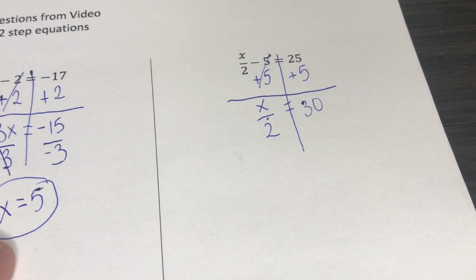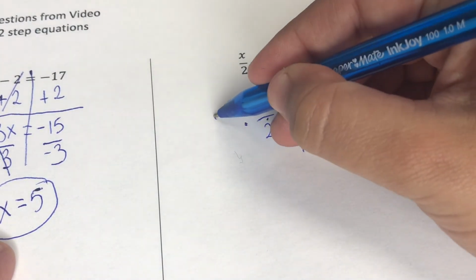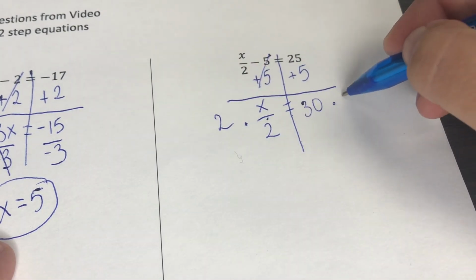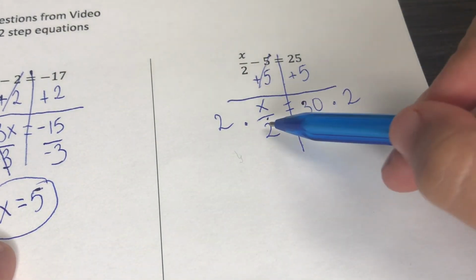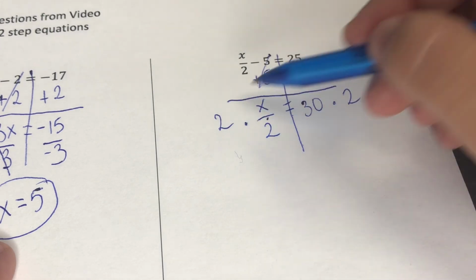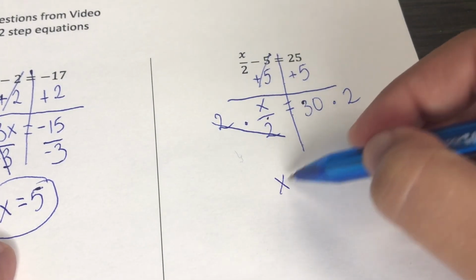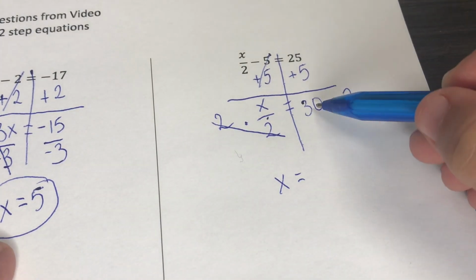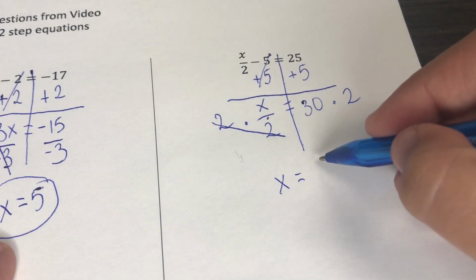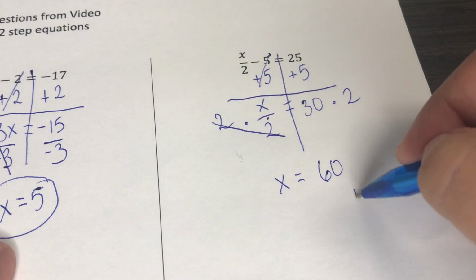So to undo our division, we're going to multiply both sides of the equation by 2. On the left-hand side, they cancel out, just like we'd like. We're left with x is equal to 30 times 2, which is 60. So x is equal to 60.